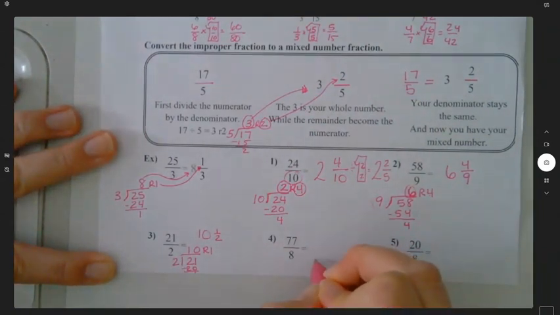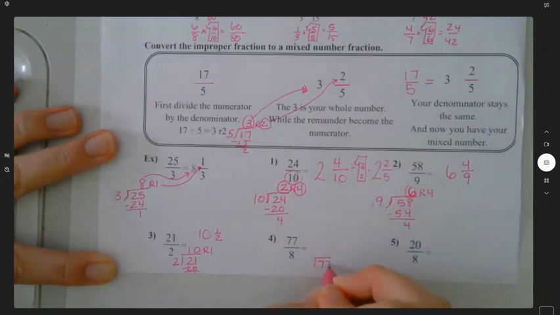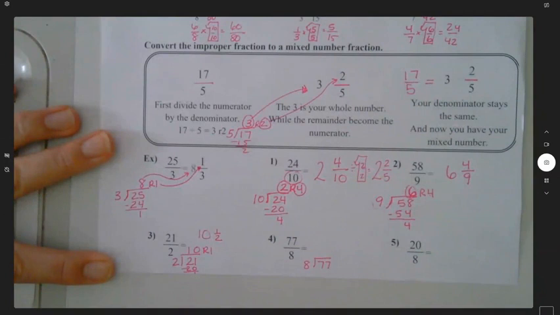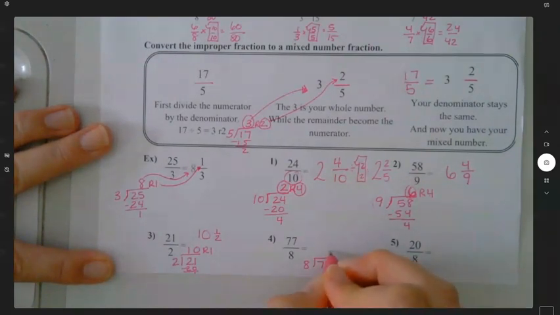Over here, our numerator, 77, divided by our denominator, which is 8. And then I'll ask myself, how many times can 8 go into 77. I'm not quite at that 80, so I know that it would be 9.